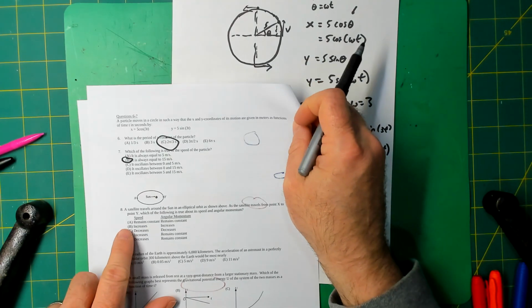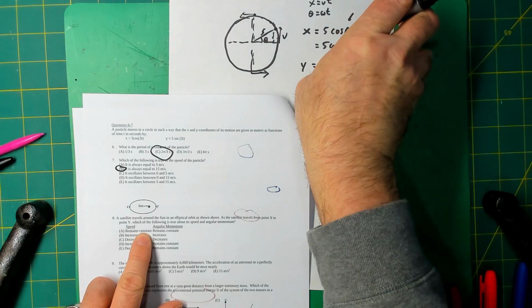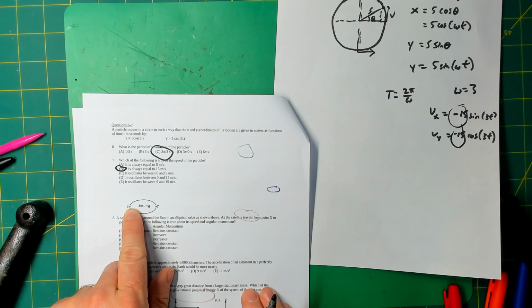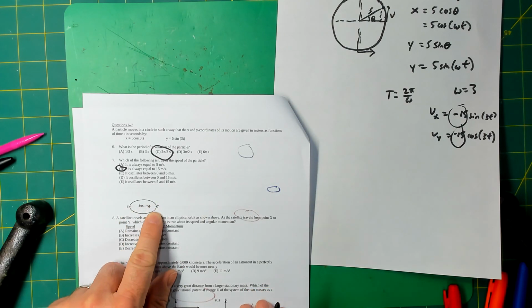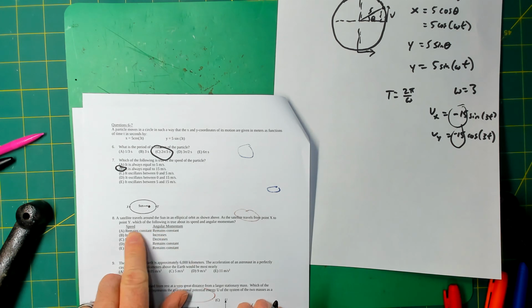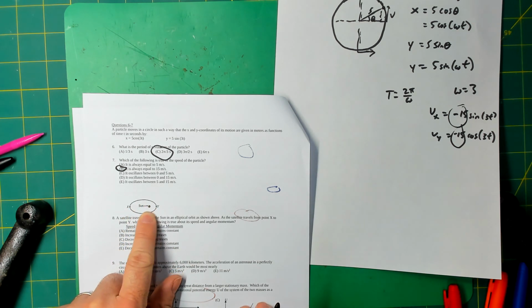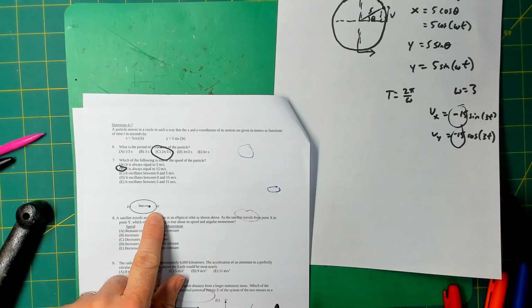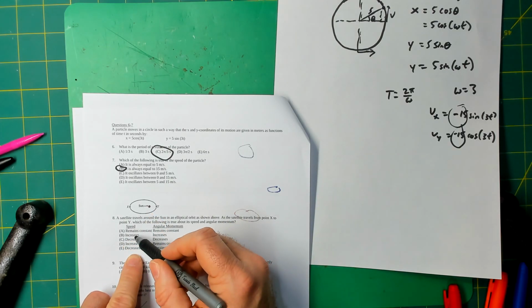All right, 8. A satellite travels around the sun in an elliptical orbit as shown. As it travels from x to y, we're going from the far point to the near point in the orbit, from apoapsis to periapsis. What's true about speed and angular momentum? Well, as I go in closer to the sun, I am losing gravitational potential energy, but gaining kinetic energy. So I should be getting faster as I head in from x to y. So the speed should increase. That would be choices B or D.